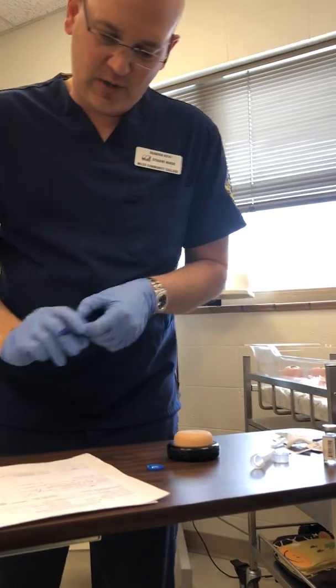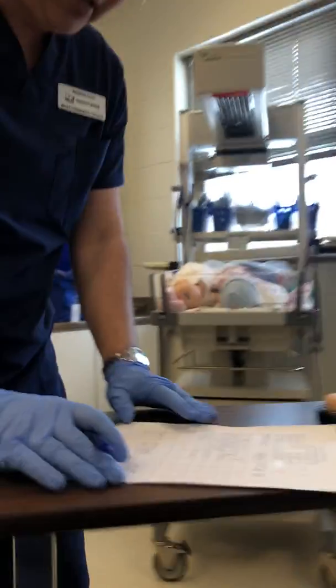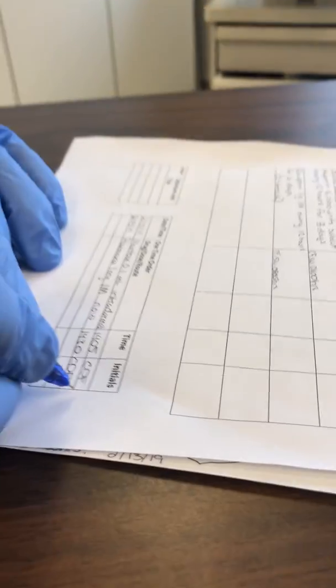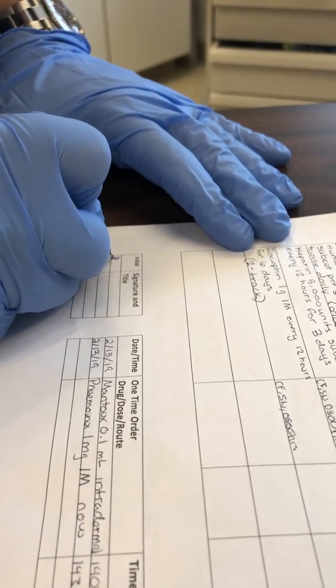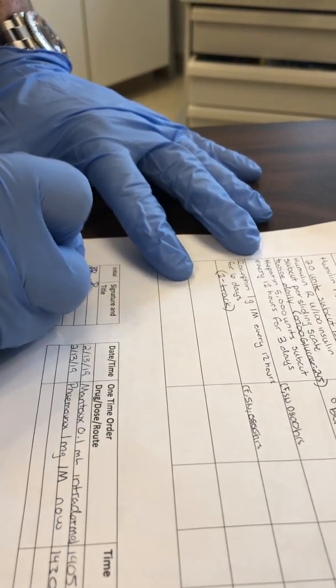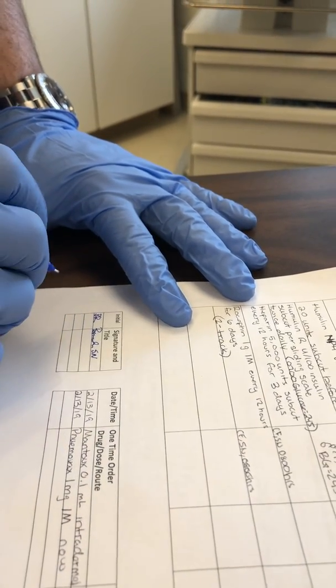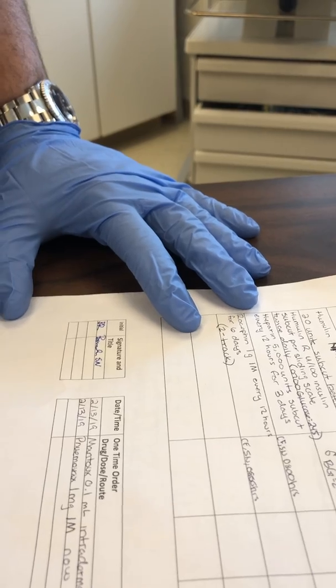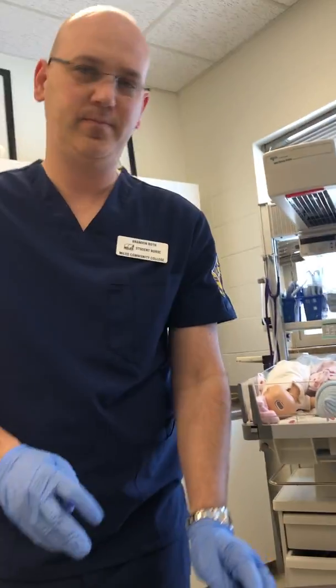Now, the last right is to document my orders. I'm going to document that it was given with my initials. I'm going to initial here, and then I'm going to sign with my student nurse title, and the date's 2/13/19. Thank you.